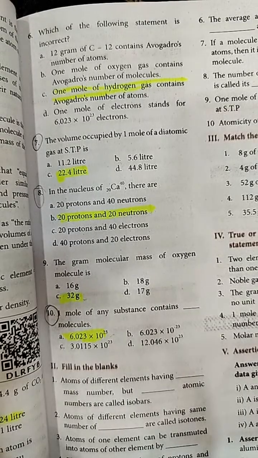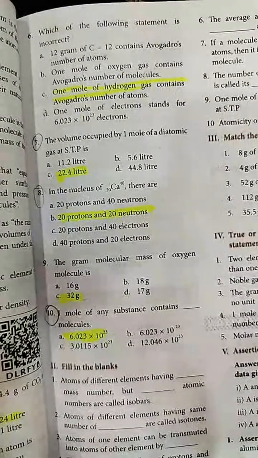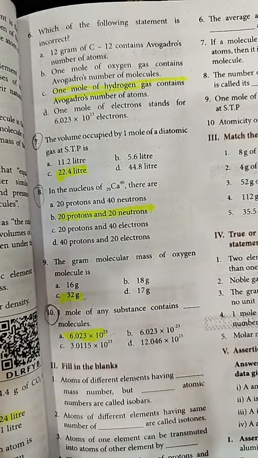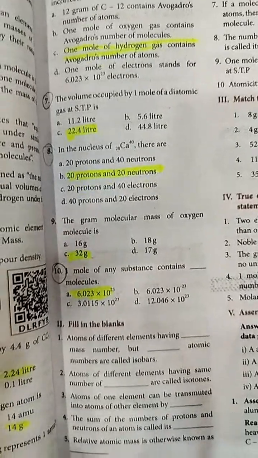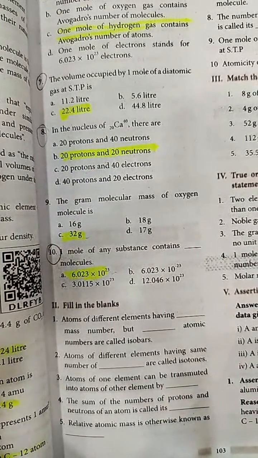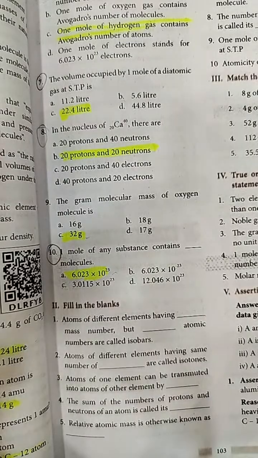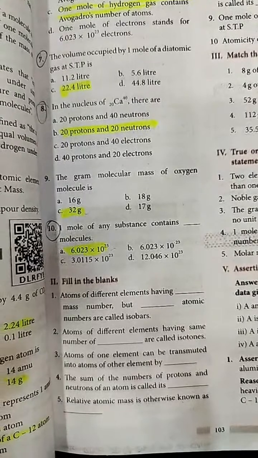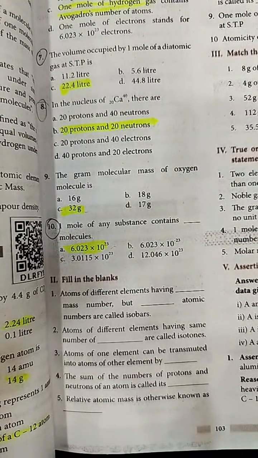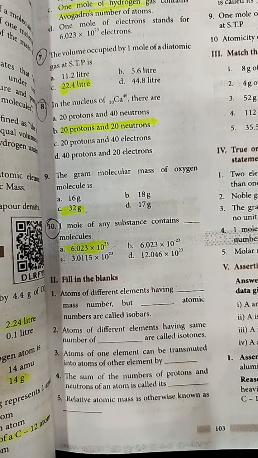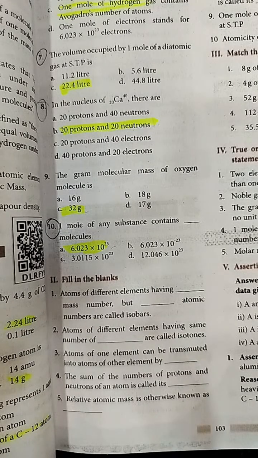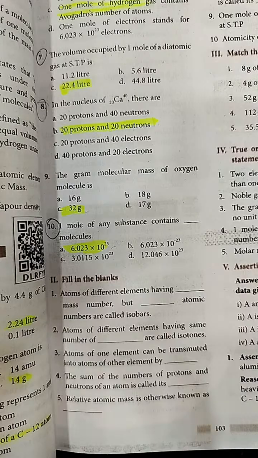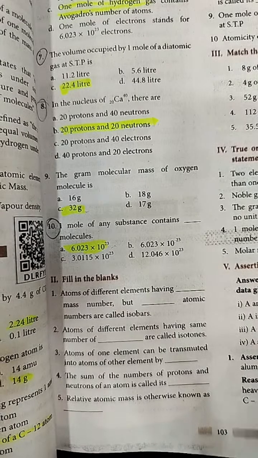In the nucleus of Ca 20 40, there are 20 protons and 20 neutrons. The gram molecular mass of oxygen molecule is 32 g. 1 mole of any substance contains dash molecules: 6.023 into 10 to the power 23. We'll move on to the next lesson.